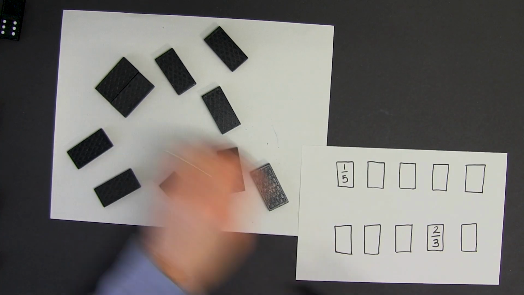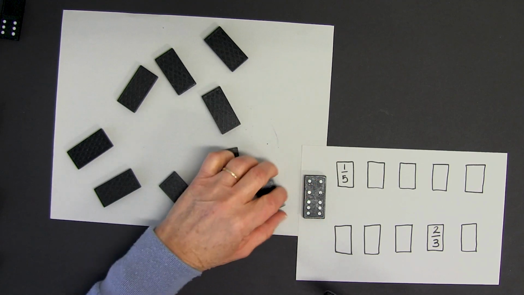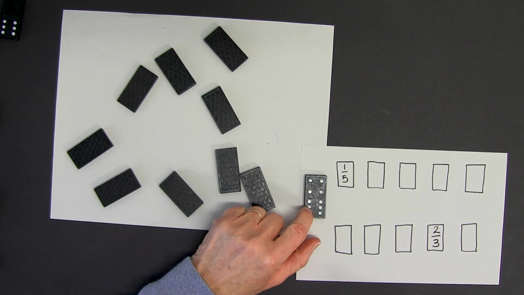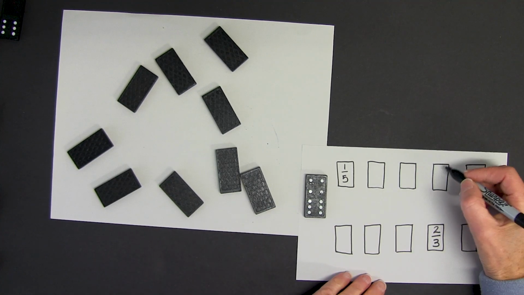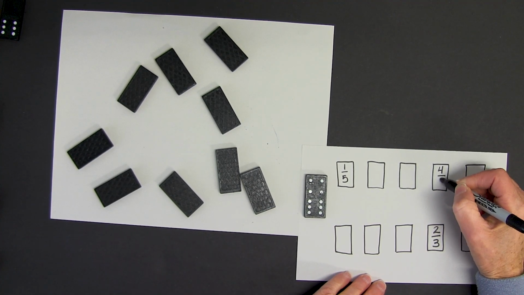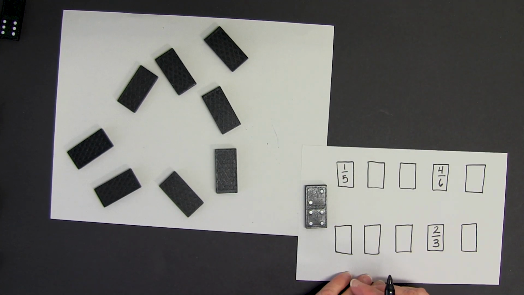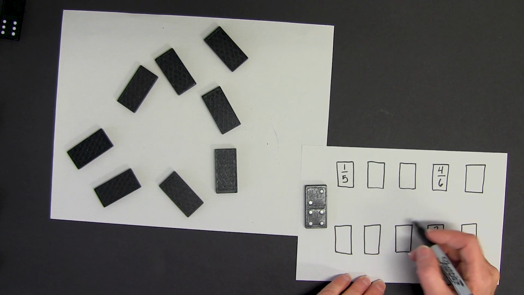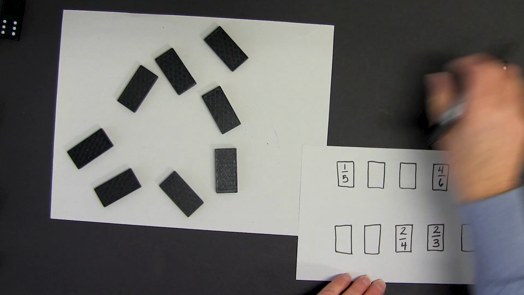All right, now it's my turn again. So now I've made 4/6. 4/6 is greater than 1/2. So I'm going to put 4/6 here. That's my partner's turn. My partner has made 2/4. Well, 2/4 is the same as 1/2. So they're going to put 2/4 there.